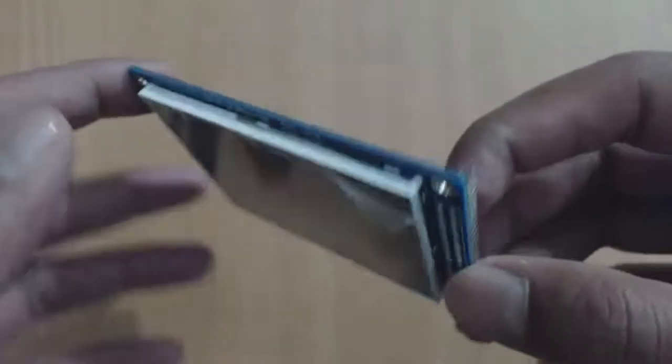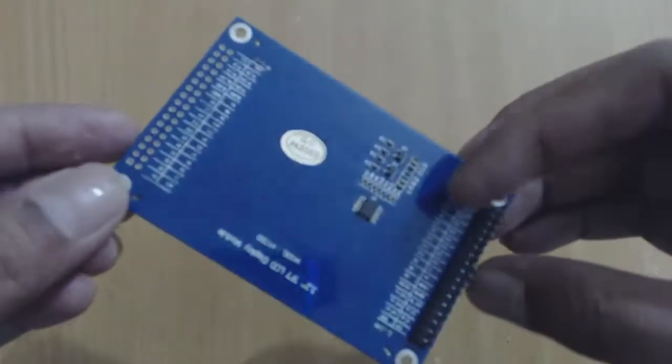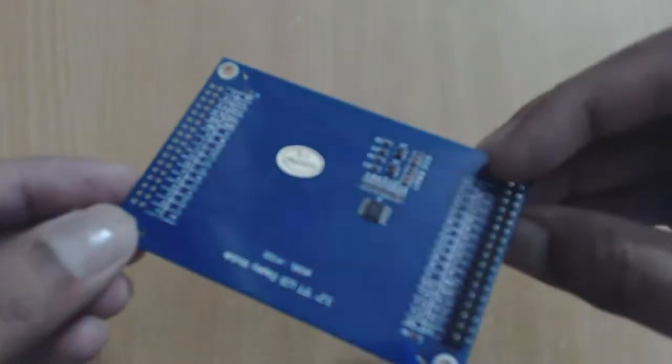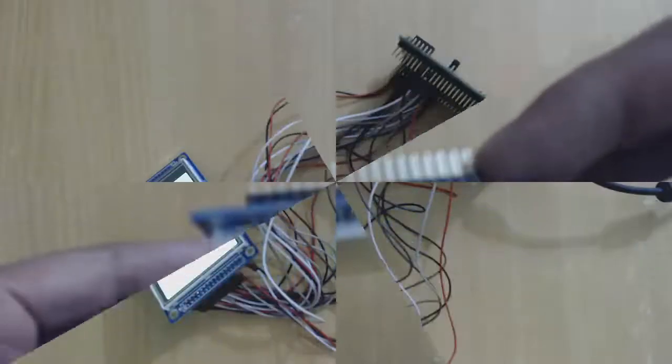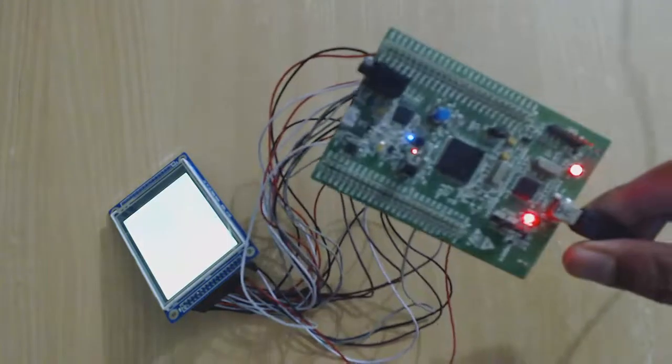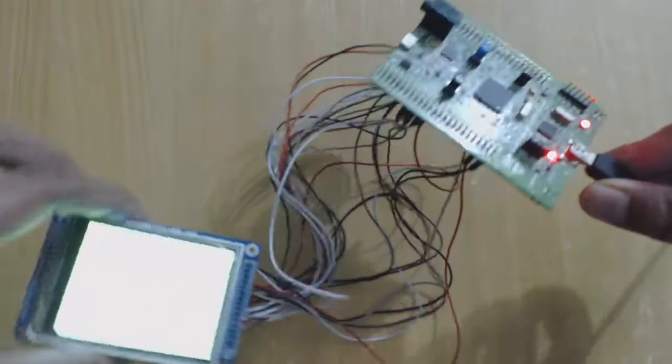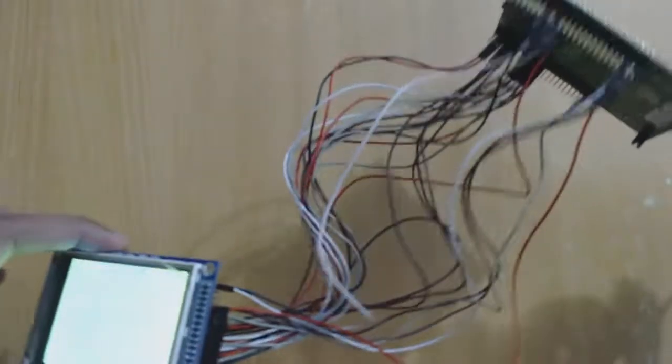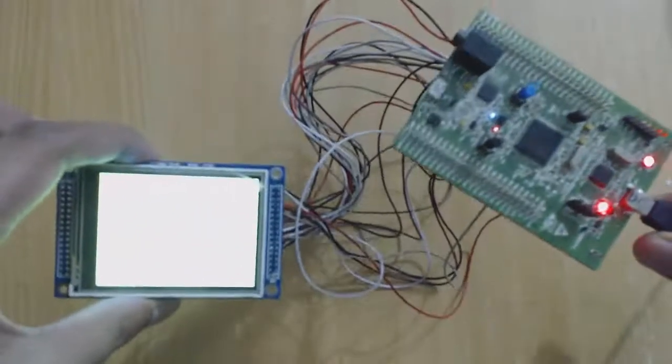Now let me show you what we will finally achieve in this complete tutorial series. How our actual product will look. Okay, so this is the final product that we will build in this tutorial series. This is exactly what we will build in the end. You can see here our Discovery board and LCD module. Both are connected with a lot of connecting wires. And you can see that it's also displaying something.